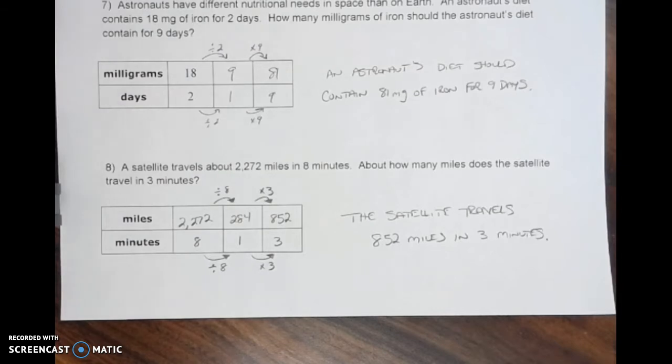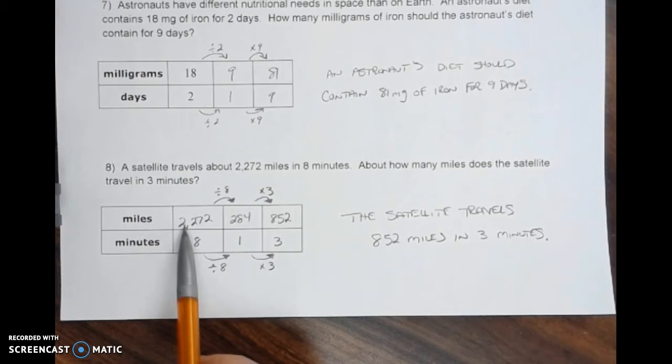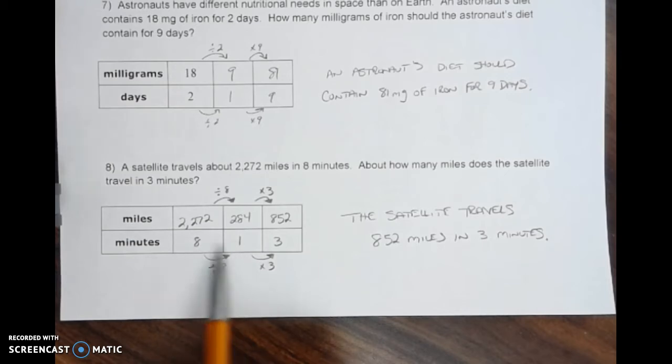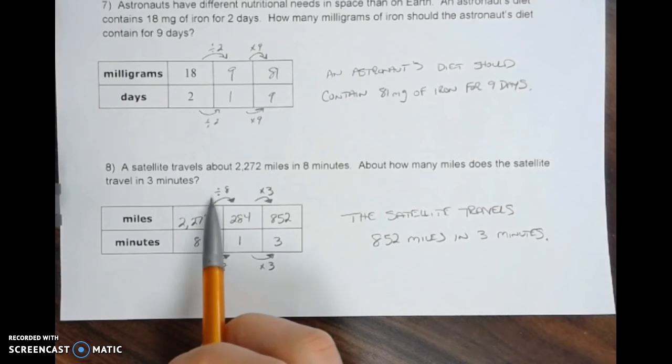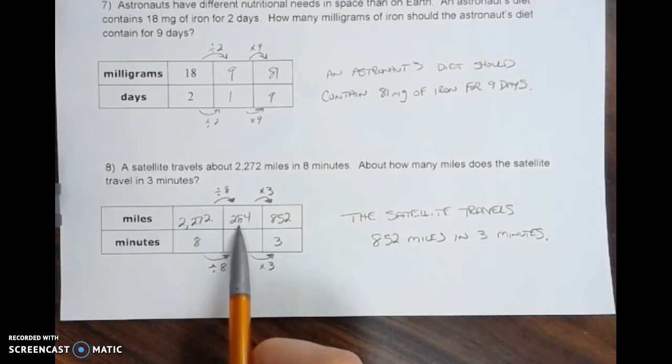In our last problem, we're told that a satellite travels 2,272 miles in 8 minutes. We want to know how far the satellite could travel in 3 minutes. So we start by filling in what we were given, 2,272 miles in 8 minutes. To find the unit rate, how many miles it could go in 1 minute, we're going to do 8 divided by 8 to get us to our minute. 2,272 divided by 8 is 284. So the satellite can travel 284 miles per minute.